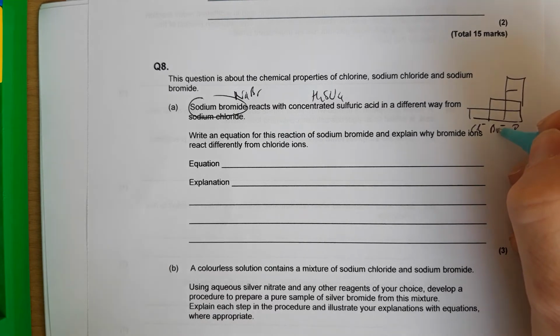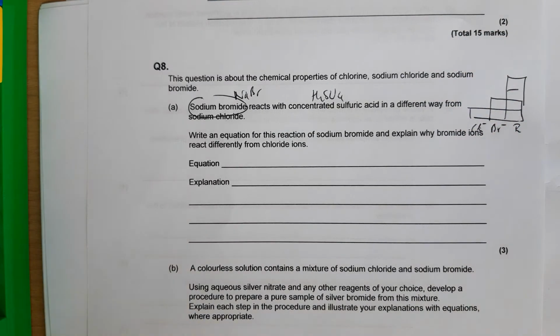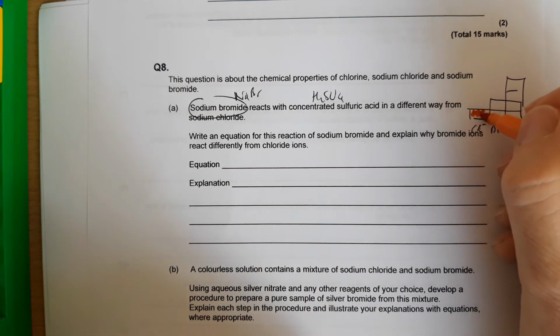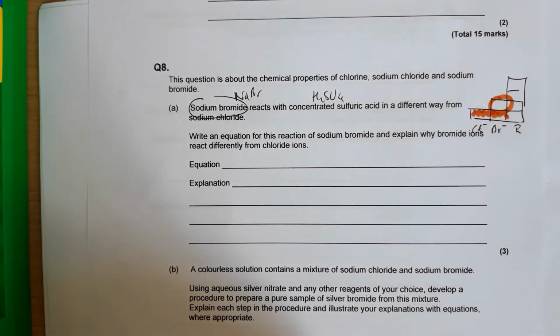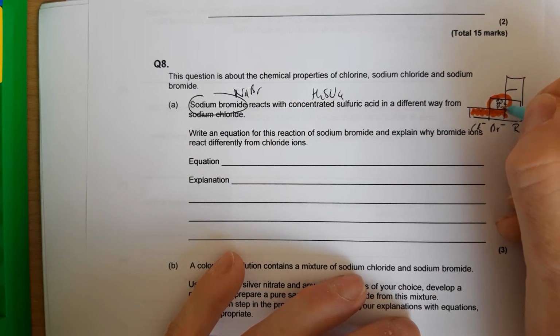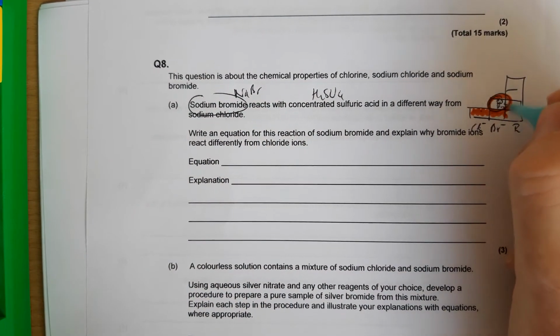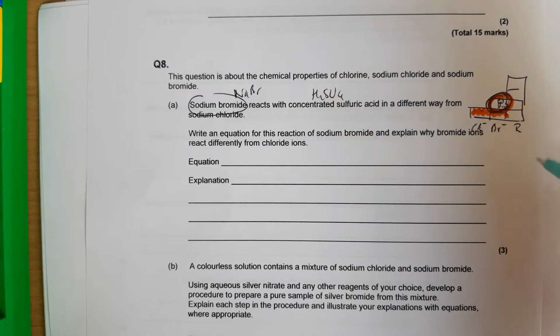Sodium bromide reacts with conc sulphuric acid in a different way. Have a look at this diagram. This one and this one are the same way, so it must be asking me about that different way. And what's in this box? We've got an SO2 and a Br2. Write an equation for this reaction of sodium bromide.